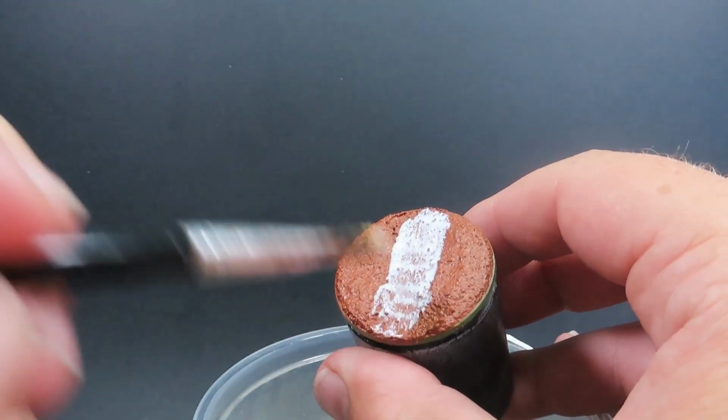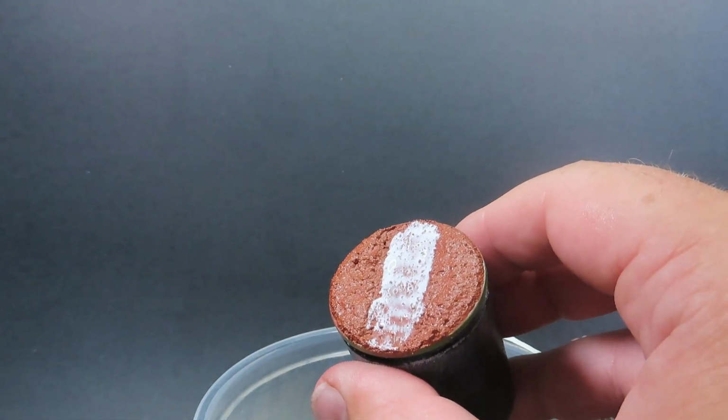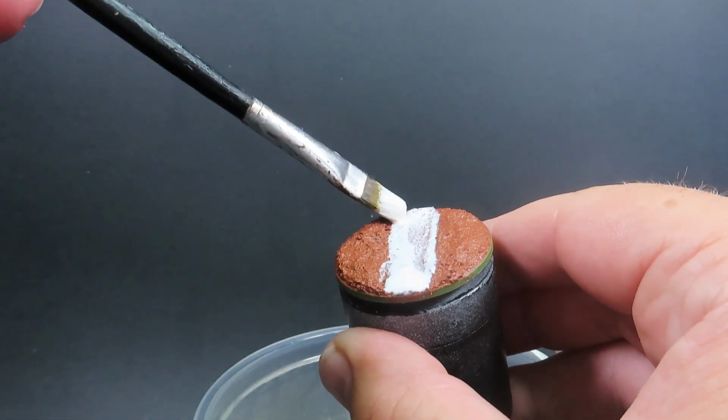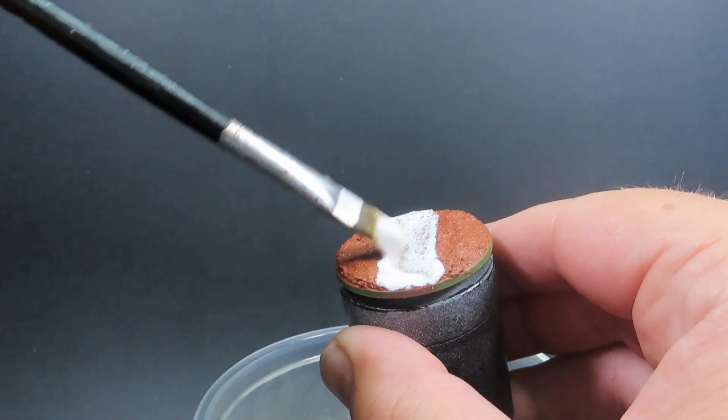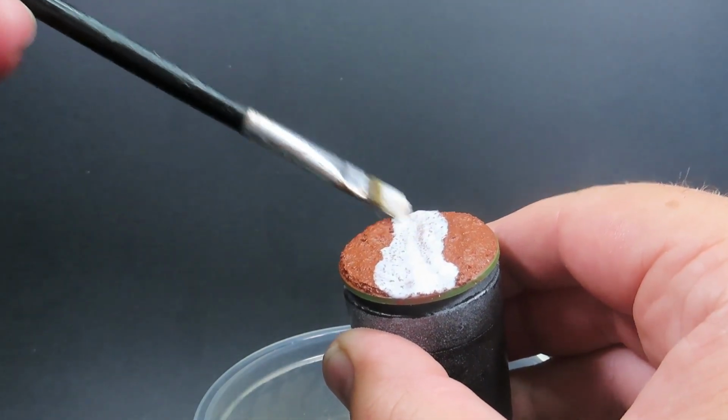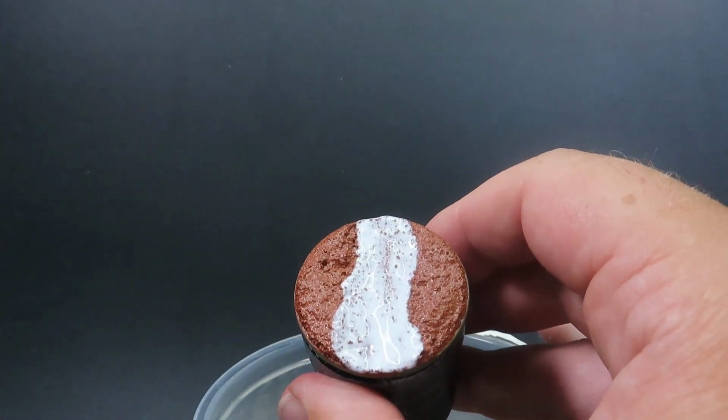Like I said, we want to have two different textures, as close as you can. Try and have two distinct different textures so you can really tell what area is the path and what area is the ground covering beside the path, to give it that more natural look and make it look a little bit more interesting when your model's on it.